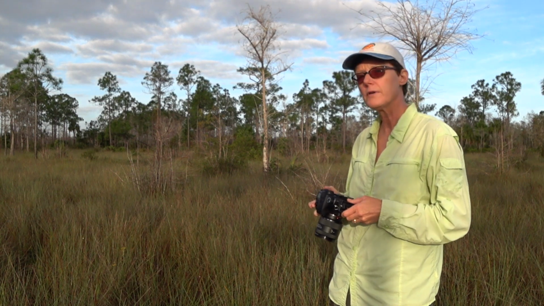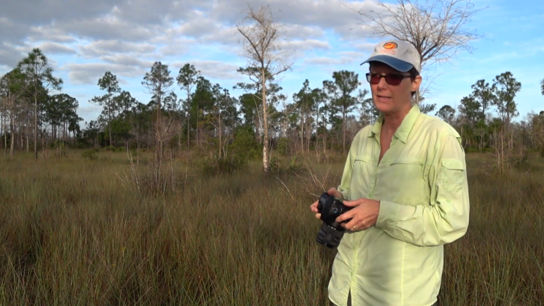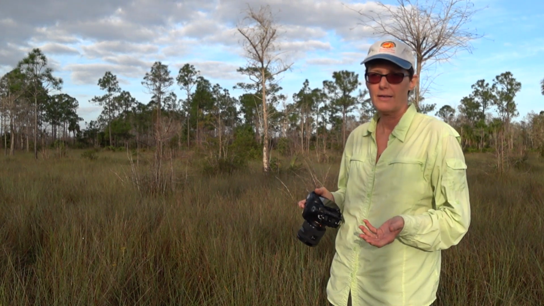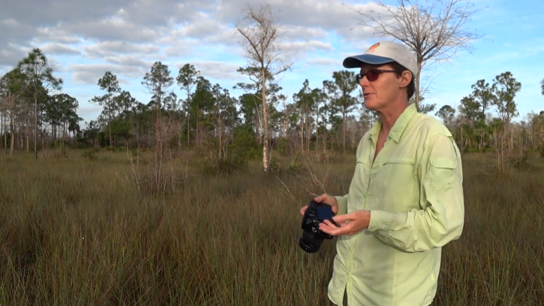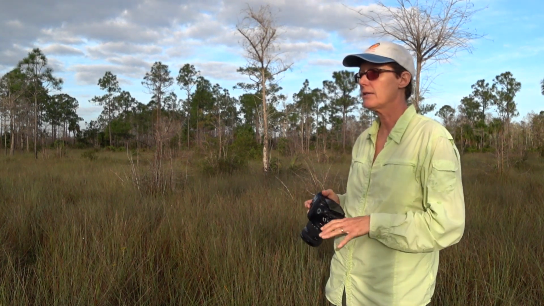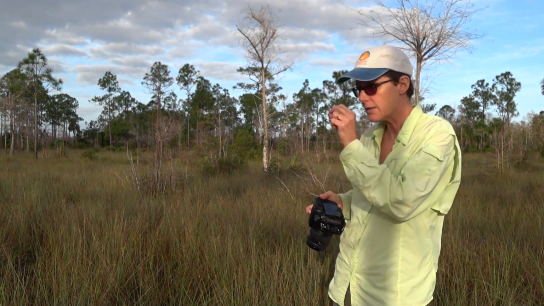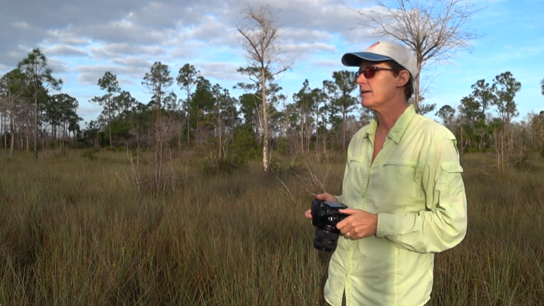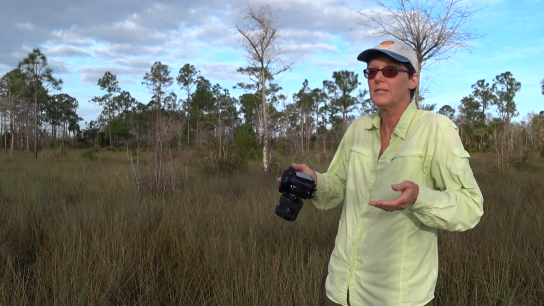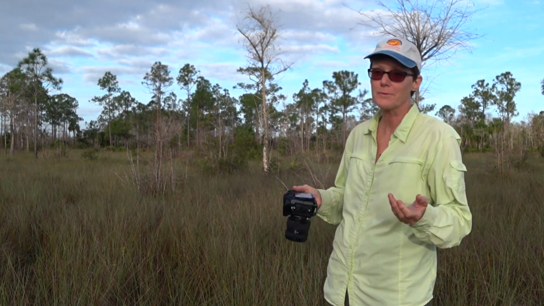So if you haven't yet used manual mode, get out there and experiment. That's really the only way to learn. Every shot you take is going to be a learning experience, whether it's a bad shot or a good shot. So get out there, play around with the settings, get used to reading that meter when you're looking through the viewfinder. Just take as many shots as you can and learn from that and get that creative edge, because that's really what it's all about.